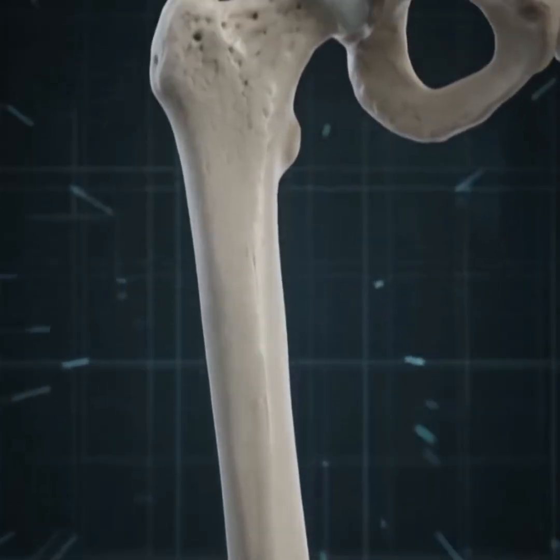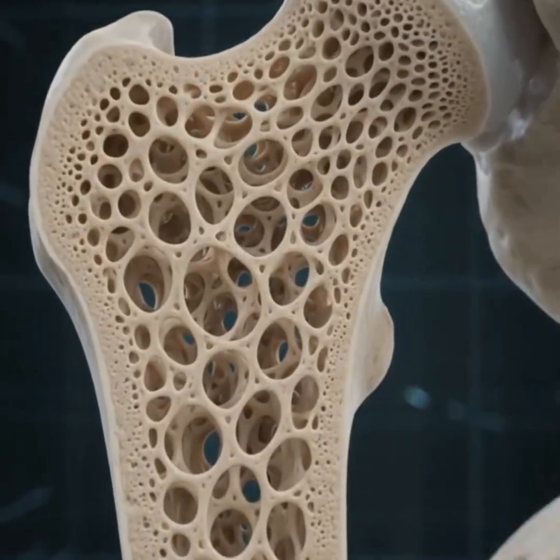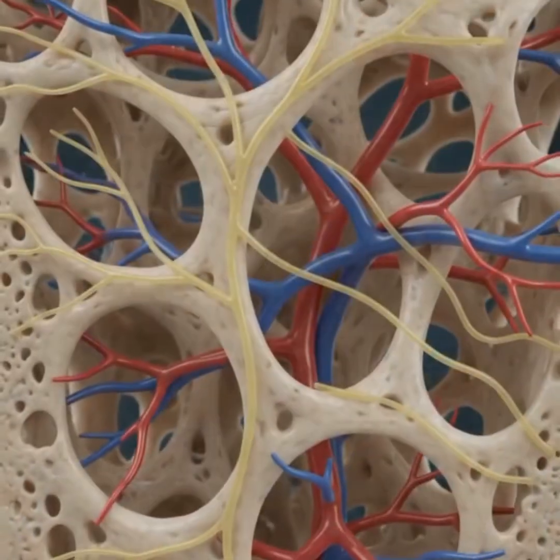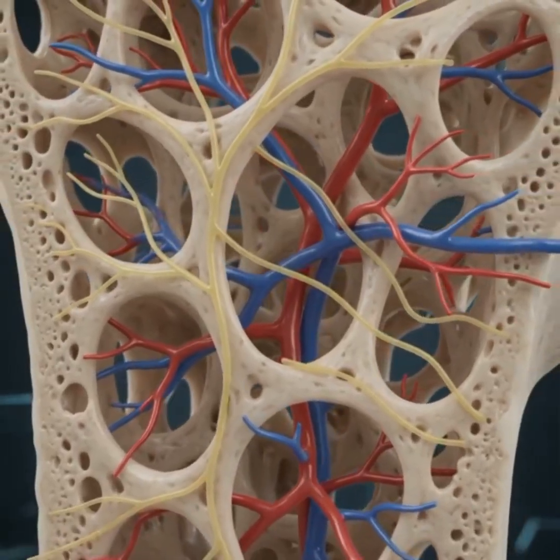Long bone epiphyses are found in the appendicular skeleton. They form a highly porous, anisotropic trabecular lattice. This region is richly supplied by vessels and dense sensory nerves.